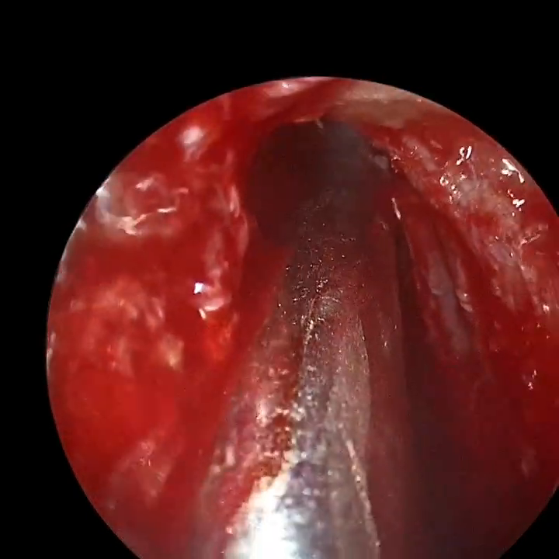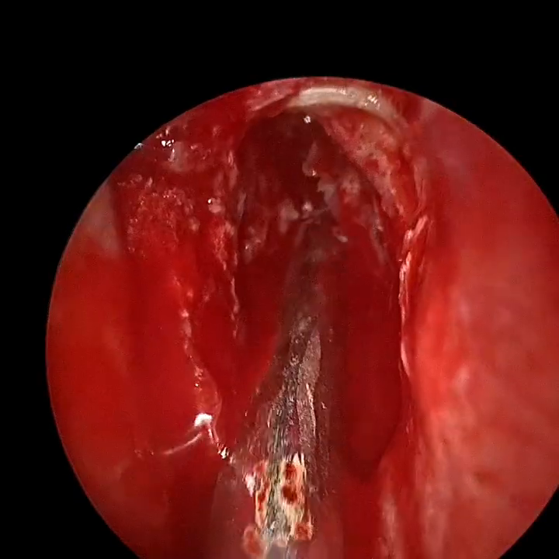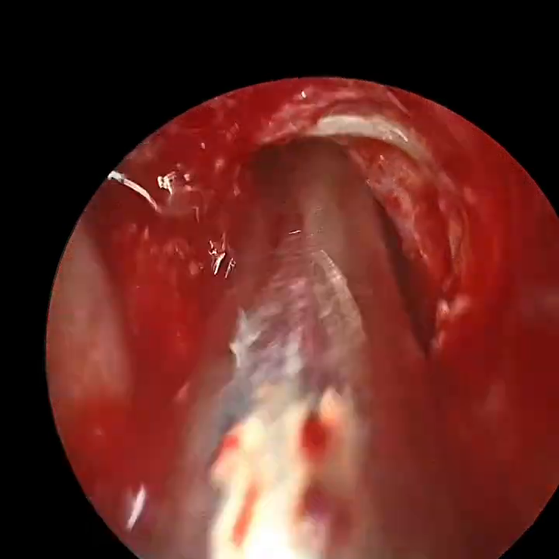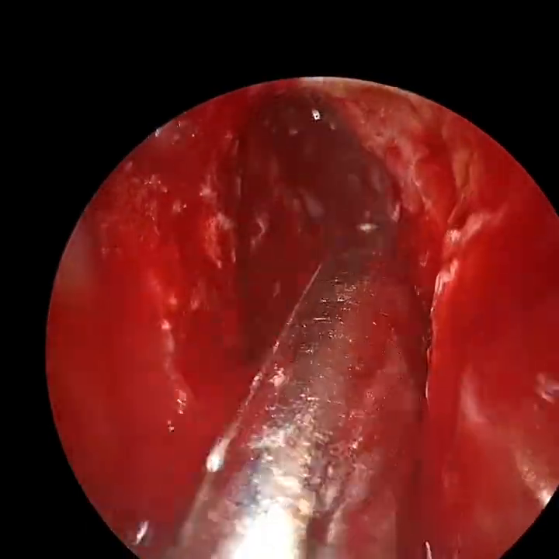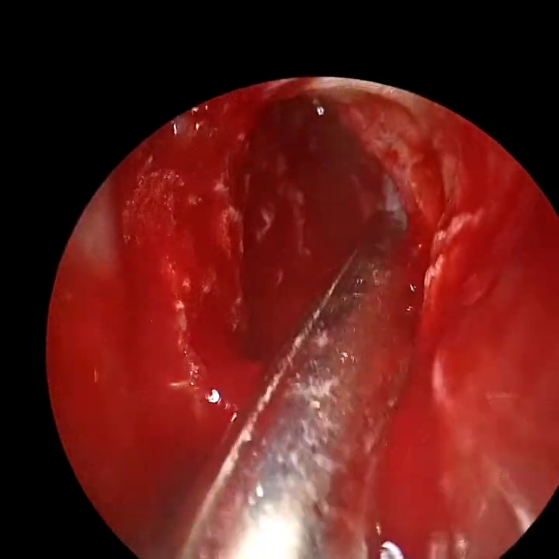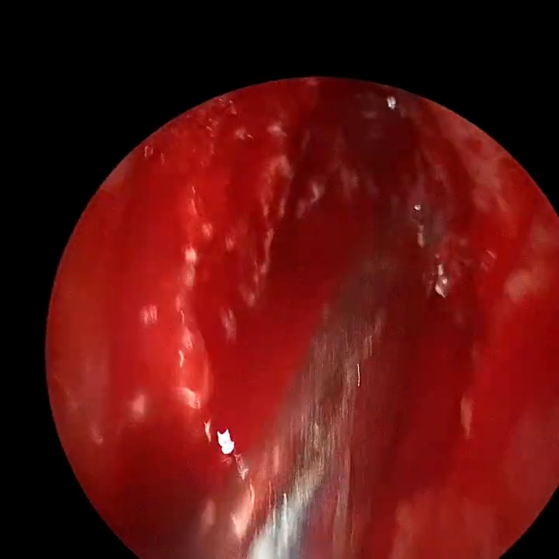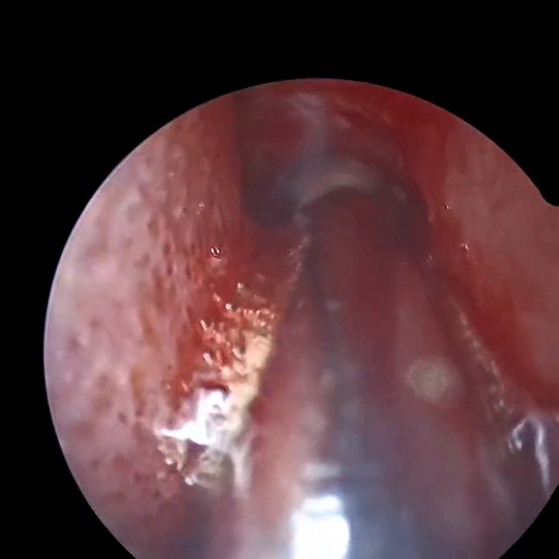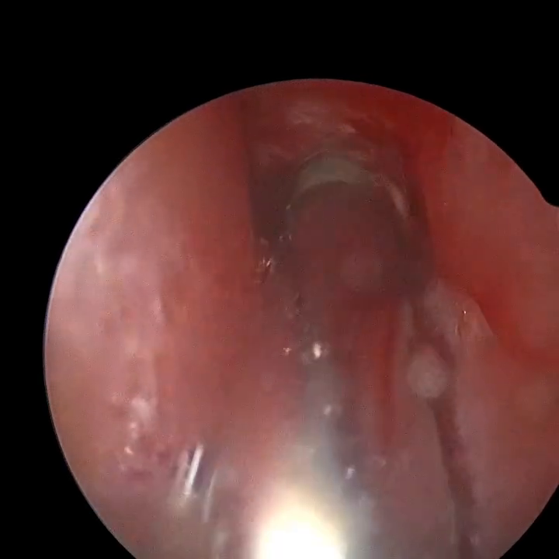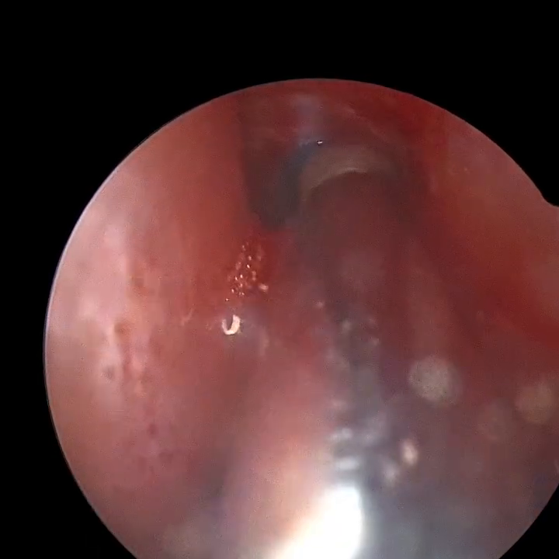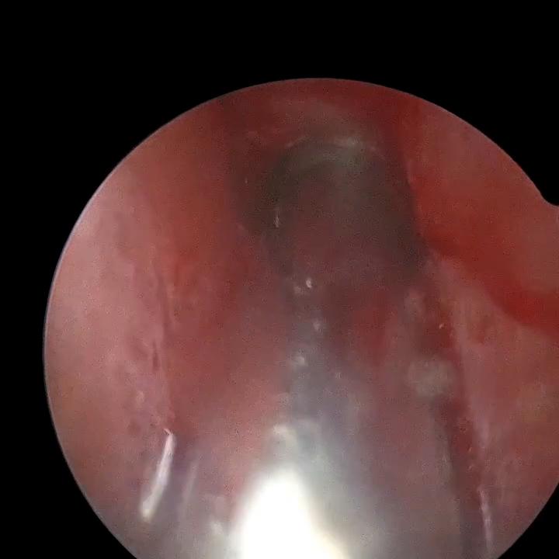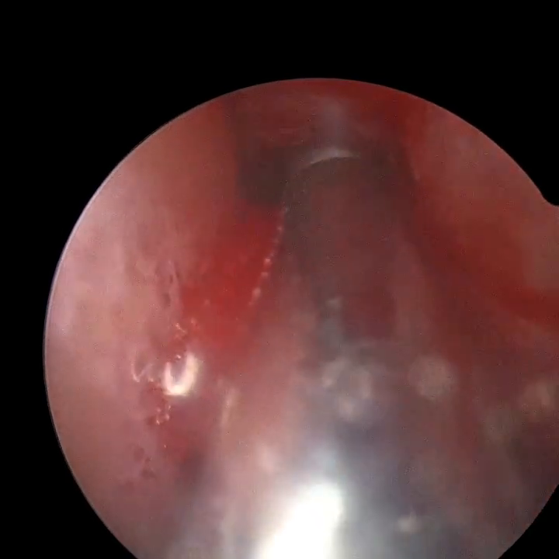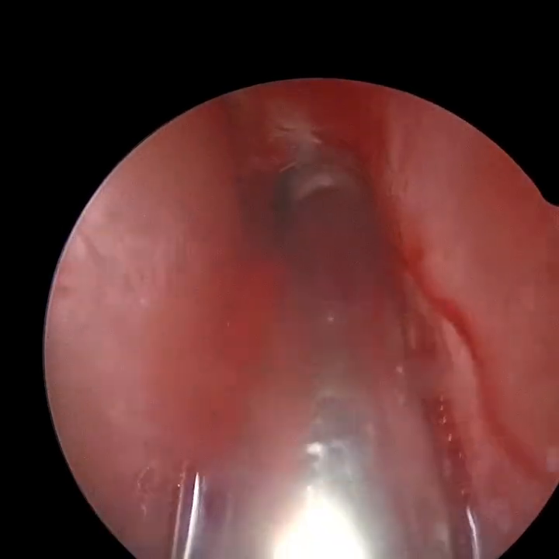And then with the curved debrider, we are able to go inside the frontal sinus and then remove the disease from the frontal sinus. And once we remove the disease from the frontal sinus, we make sure that everything is fine and we have a nice opening into the frontal sinus. And after that, we do a little bit more drilling so that we can place the mometasone stents here.